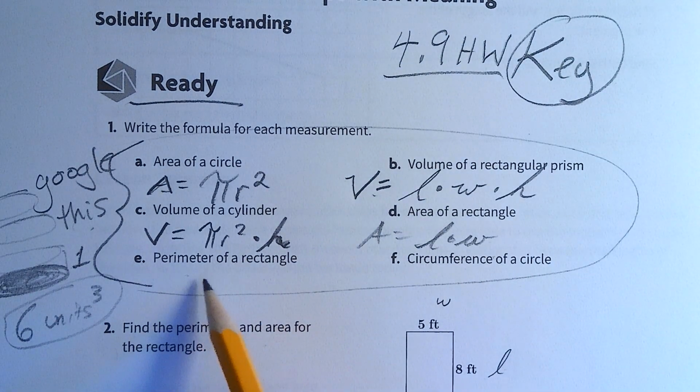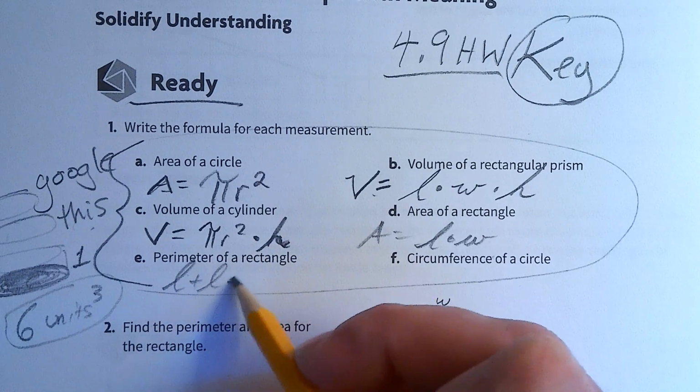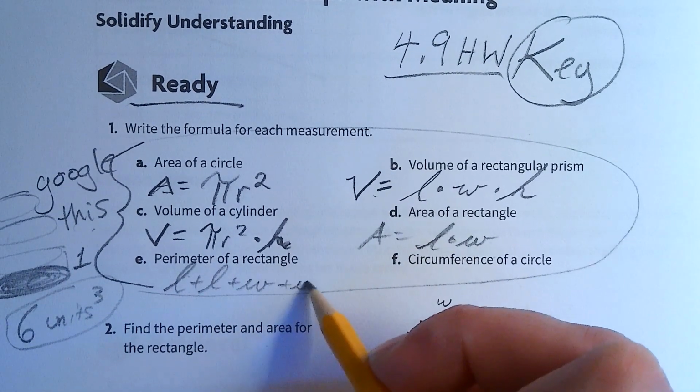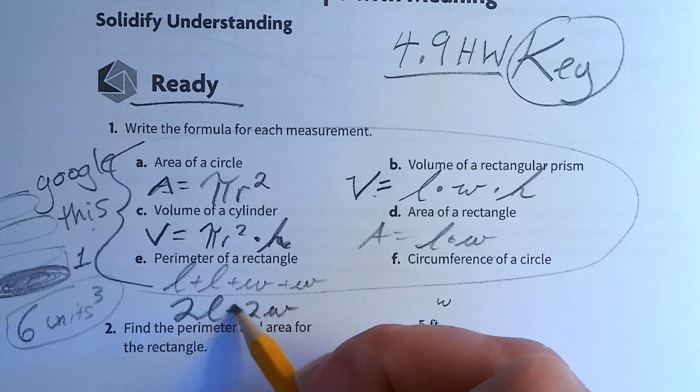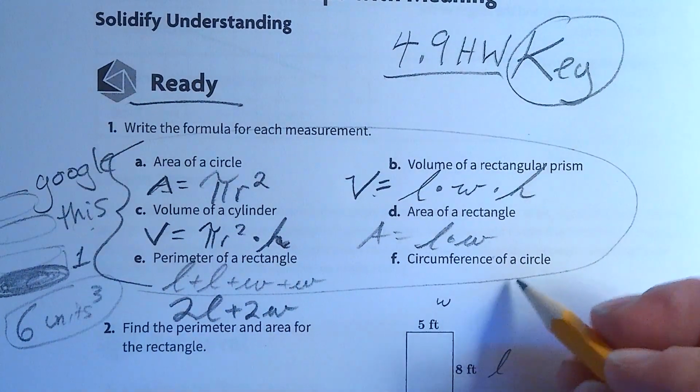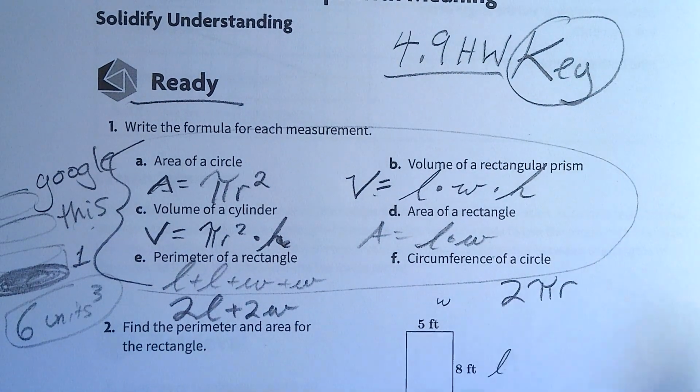Perimeter of a rectangle. Okay, so that's length plus the width plus the width, also known as 2 lengths plus 2 widths. Circumference of a circle, 2 pi times the radius.